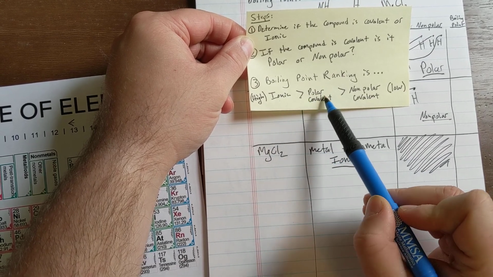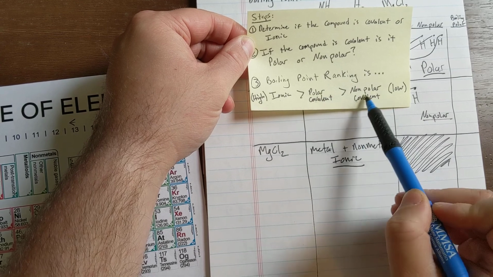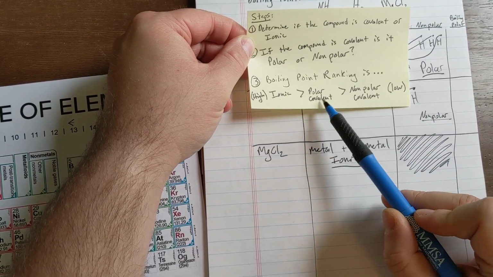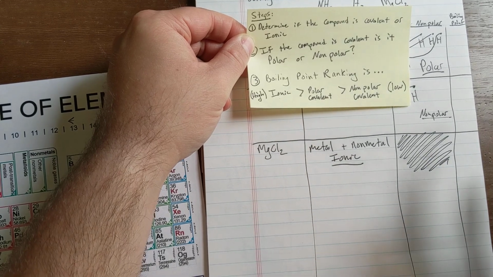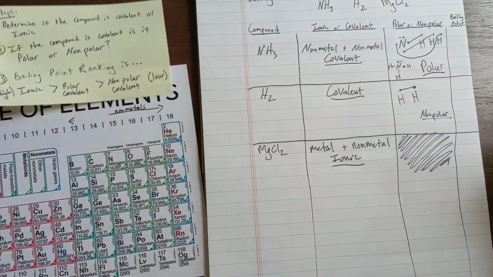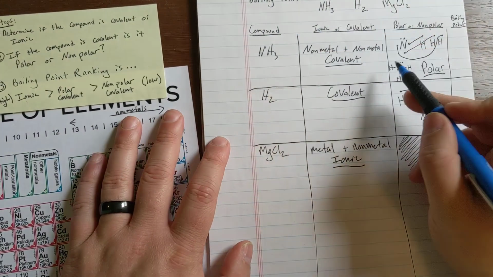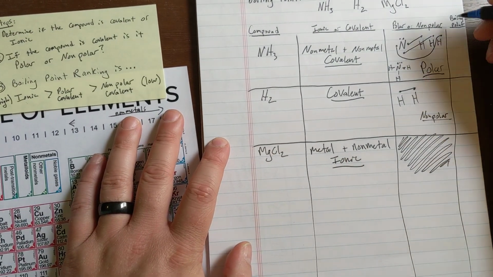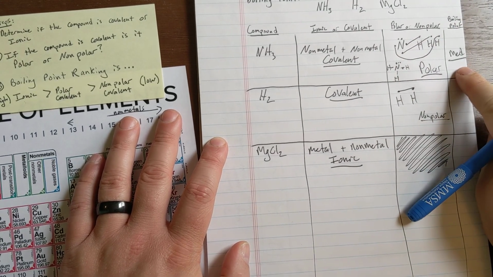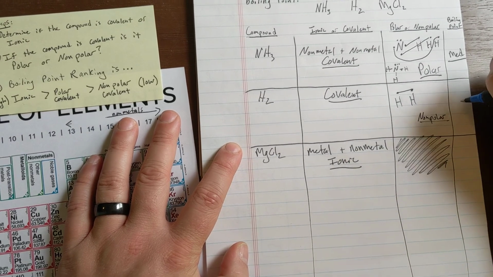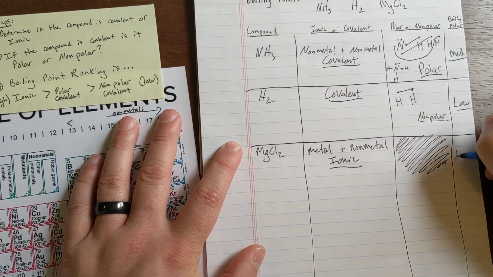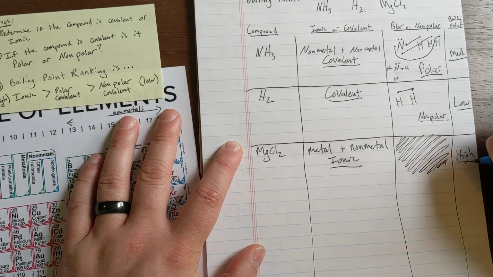Okay? Then it goes polar and then nonpolar. So if you are nonpolar covalent, you have the lowest boiling points. If you're polar covalent, you're in that middle ground, medium, and then ionics have the highest. All right? So that would mean that if this is polar, this is going to be, I'll call it medium. I don't know the exact number, so I'm just going to say medium. Okay, I'm going to say low boiling point. And this is ionic, so this will be a high boiling point.